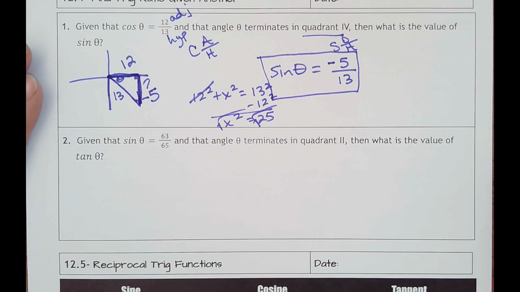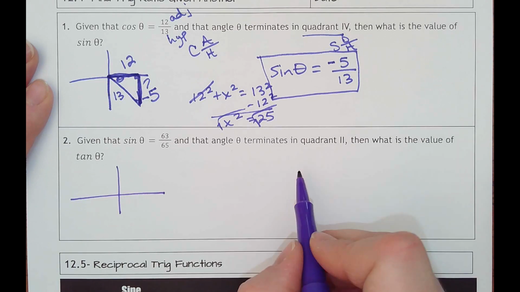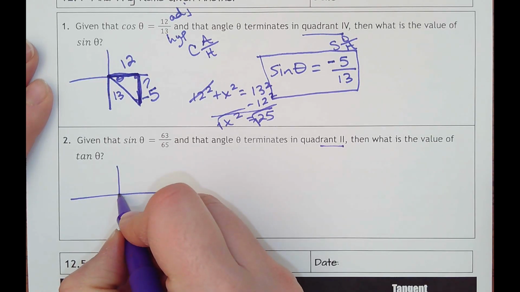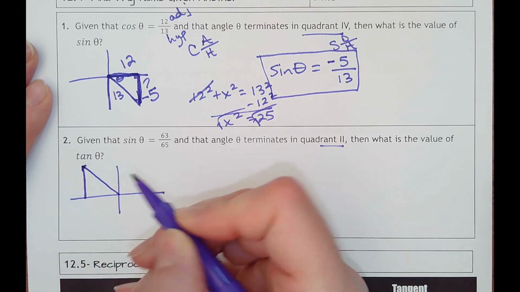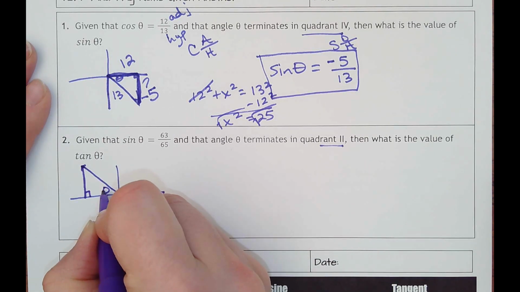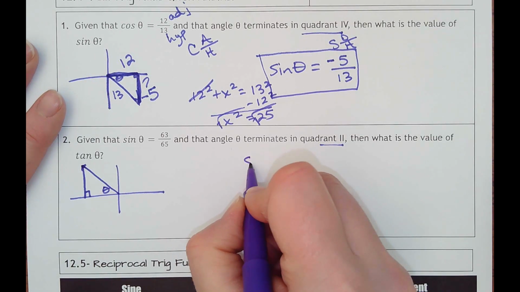All right, number 2, we are given a sine ratio. That angle is going to be in quadrant 2. So something like that, but I'm going to drop down a leg to make this my reference triangle. They're going to want the value of tangent. So first let's think about the sine.